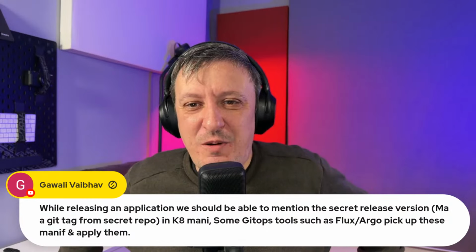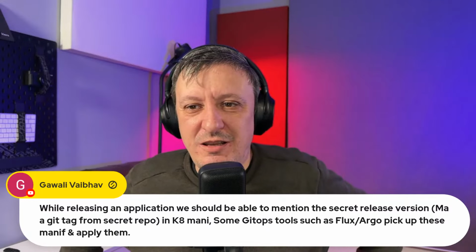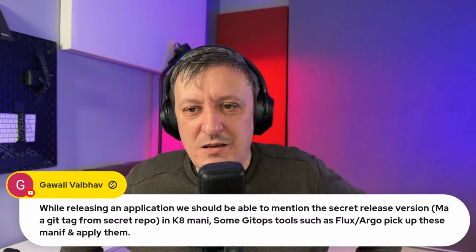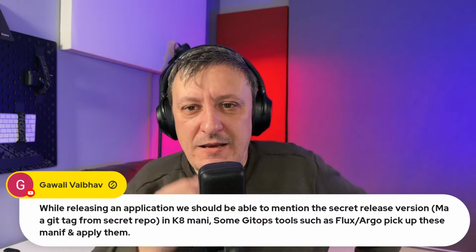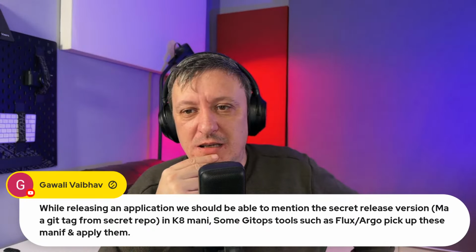While releasing an application, we should be able to match the secret release version. A Git tag from the secret repo indicates to some GitOps tool, say Flux or Argo, to pick up those manifests and apply them. Again, I'm a bit confused as to what the question is.